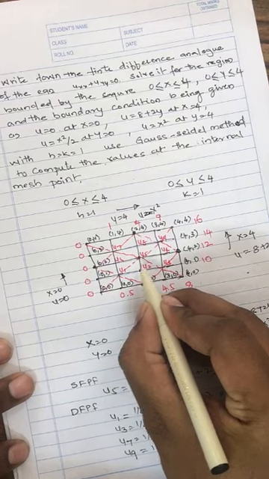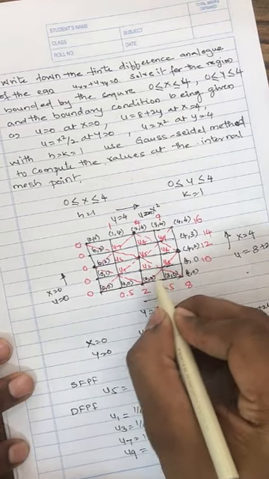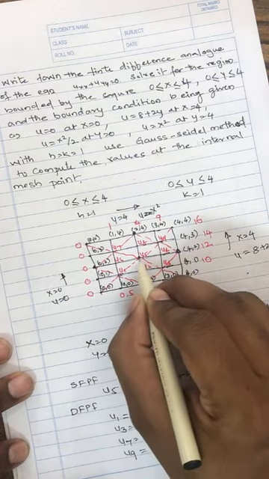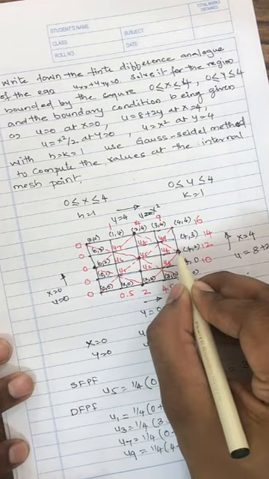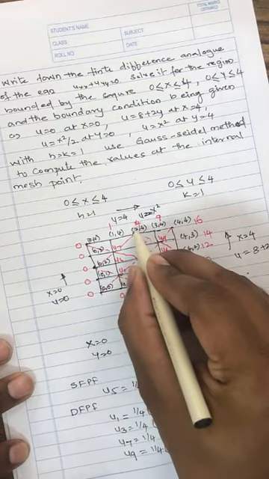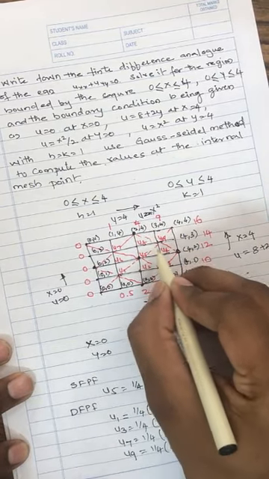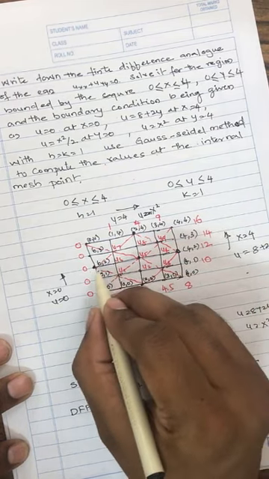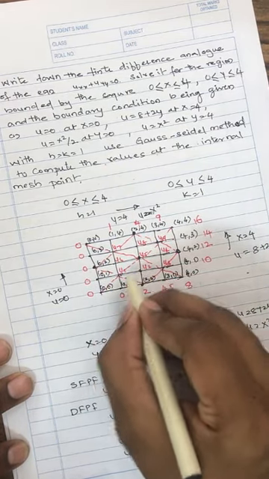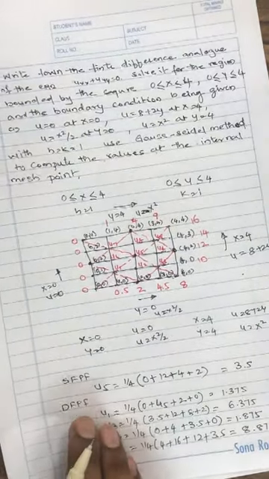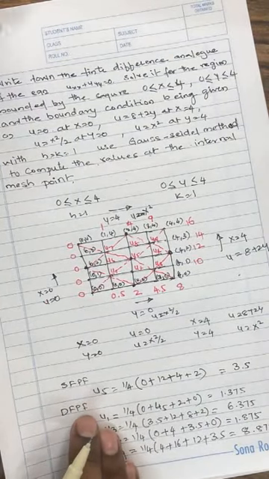So u2 means u5 plus u3 plus 2 plus u1. For u4, the corner points are u5, u9, 12, then u3. For u8, 4, then u9, u5, u7. For u6, 0, u7, u5, u1. If you add these values and take the average, that will give the u2, u4, u6, u8 values by using the standard 5-point formula.